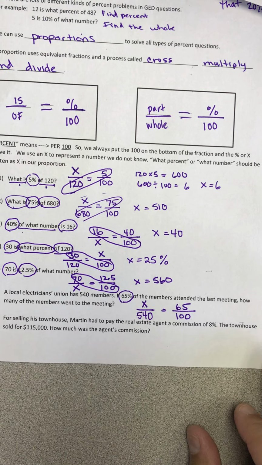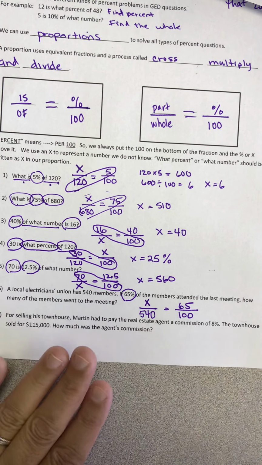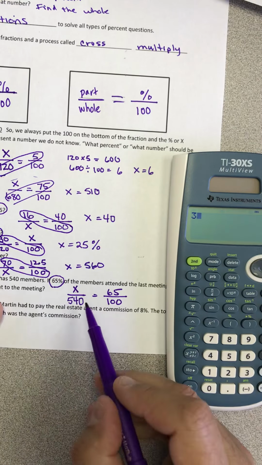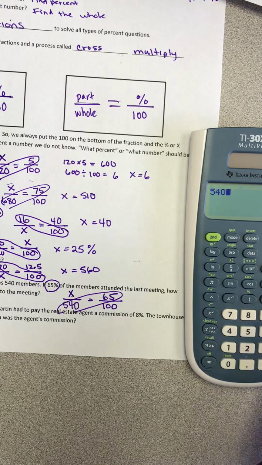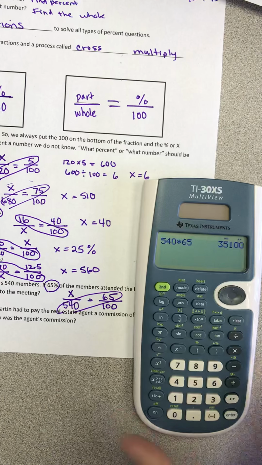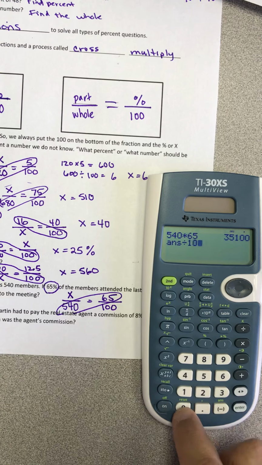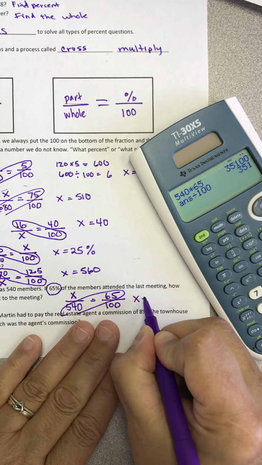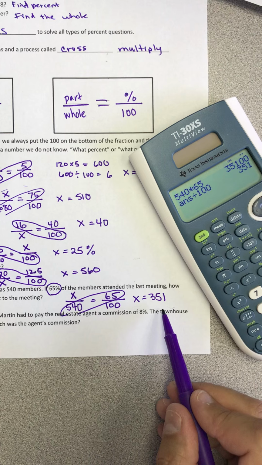So this is where you have to do a little thinking. You have to kind of consider you're looking for a part and a whole, and just reread your problem a couple of times until you can figure that out. But once you have it set up, you do it the same way. I'm going to cross multiply and divide. So I'm going to take 540 times 65, and then I've got 35,100, and I'm going to divide that by 100. And that says I have 351. So X equals 351. And so 351 members went to the meeting.